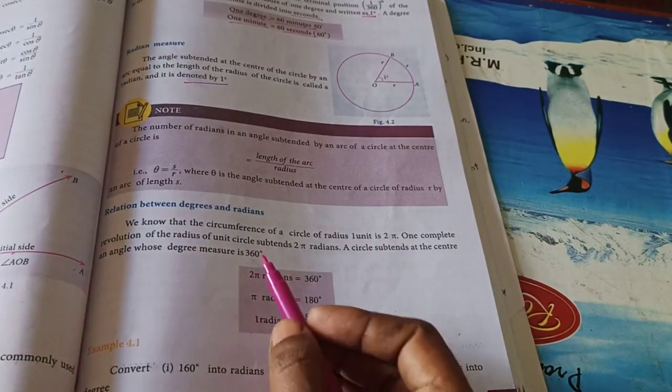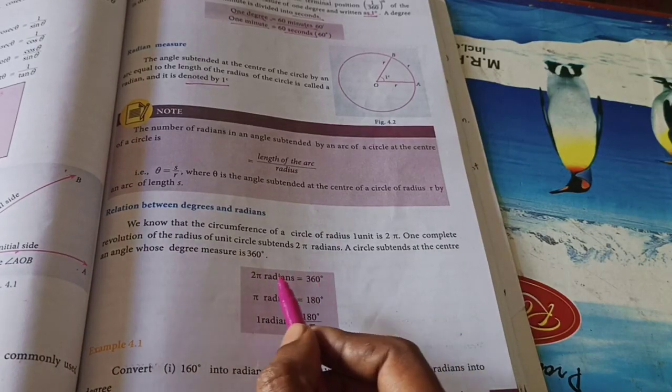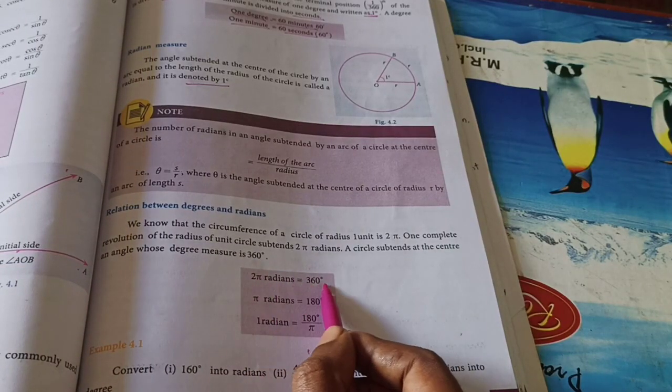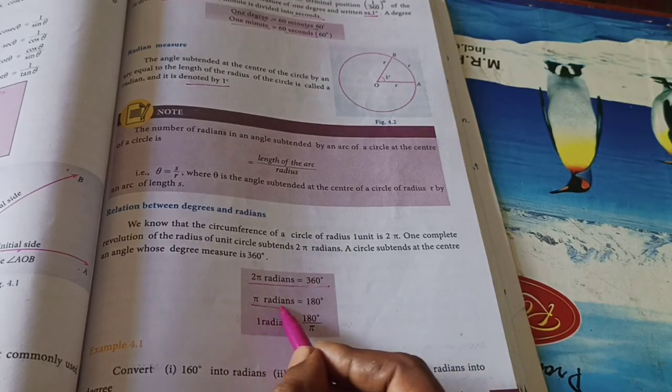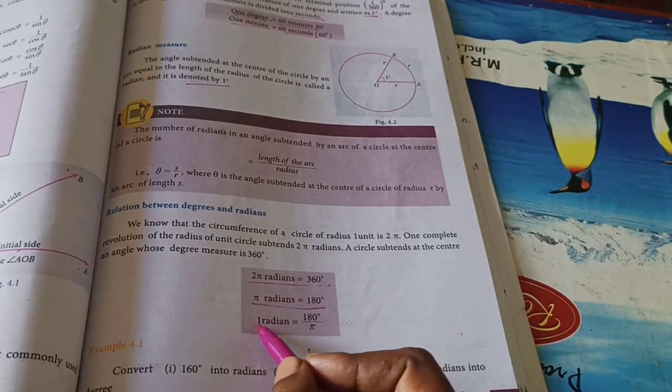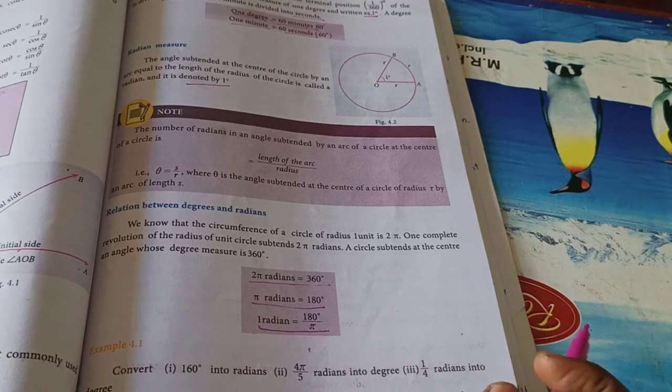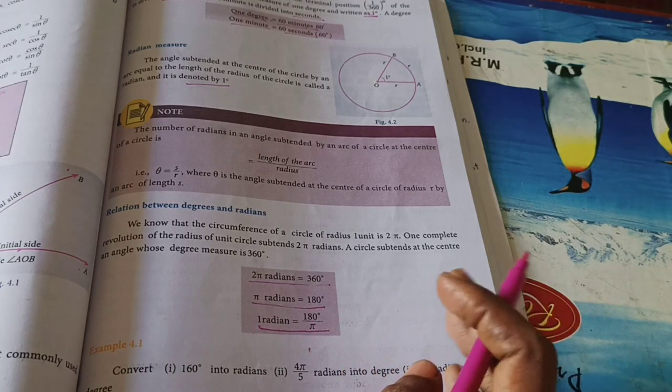Then next one, relation between degrees and radians. That is, 2 pi radians means how many degrees? 2 pi radians means 360 degrees. Then pi radians means 180 degrees. 1 radian means 180 degrees divided by pi. So all of these things we will use in the problems.